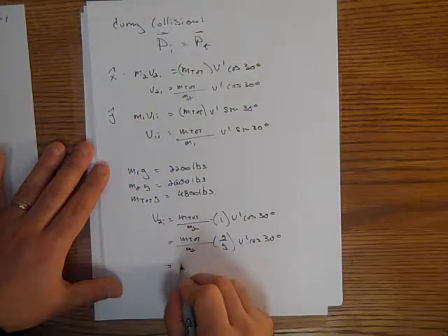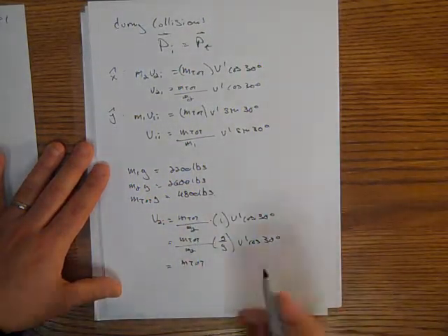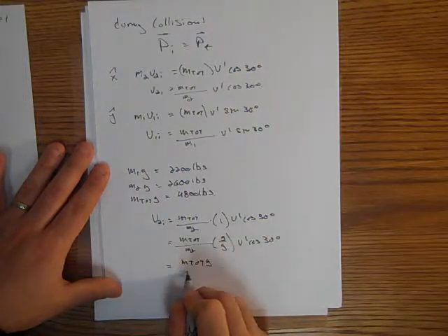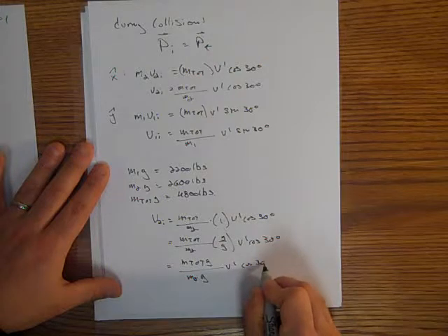Really what this amounts to is that the ratio of the masses is the same as the ratio of the weights: m total g divided by m2 g, times v prime cosine 30 degrees.